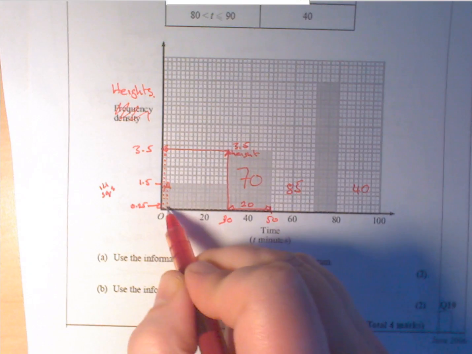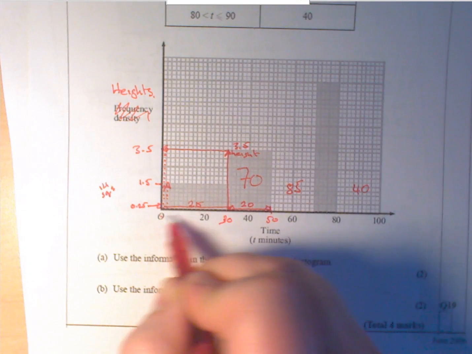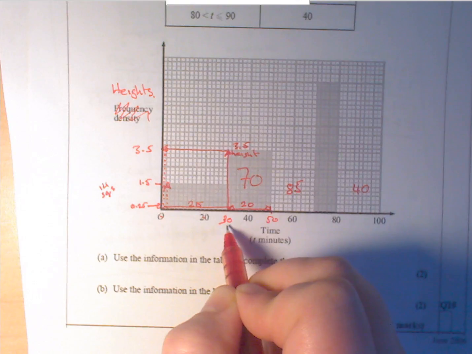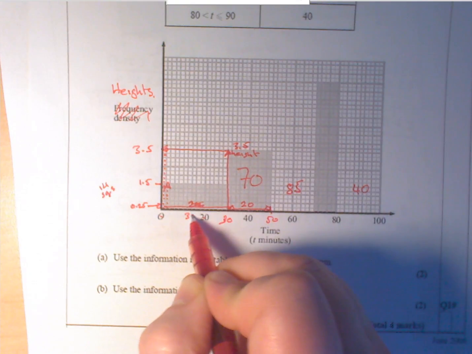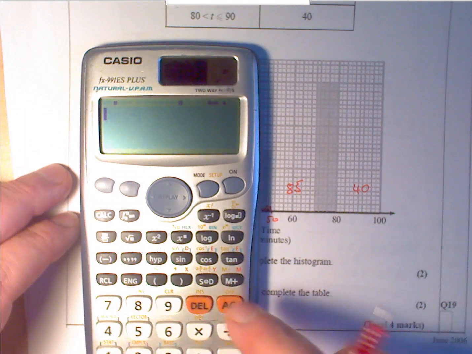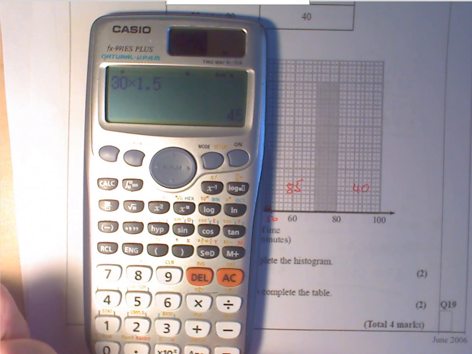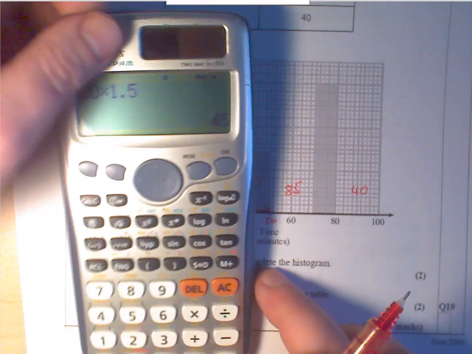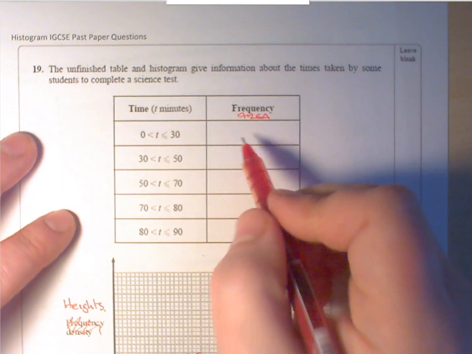And the width is... Oh, hang on. No, it's not. It's 30, isn't it? So that's a width of 30. So I need to go height times width. So 30 times 1.5 gives me 45. Okay, so that's the area. And as you know, area is quantity.